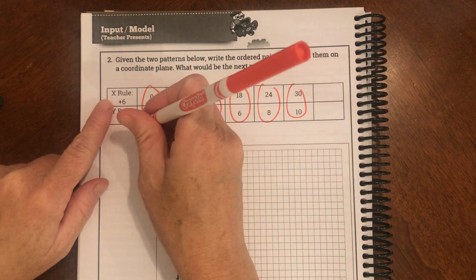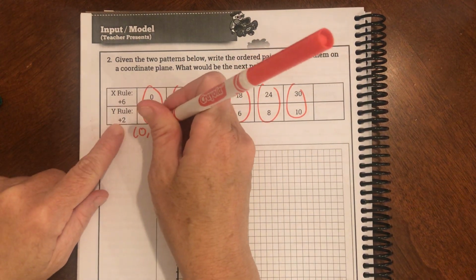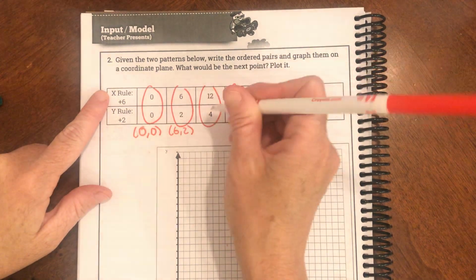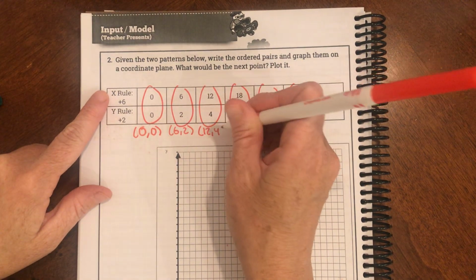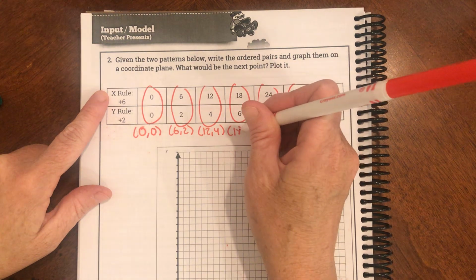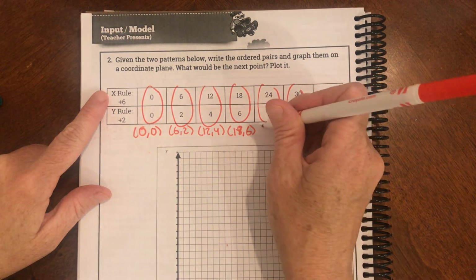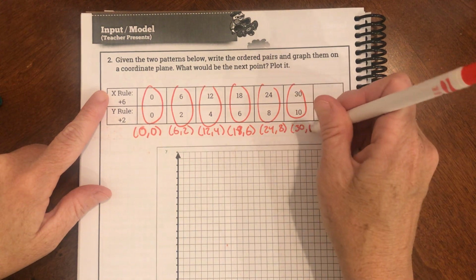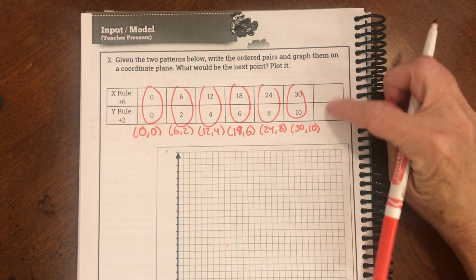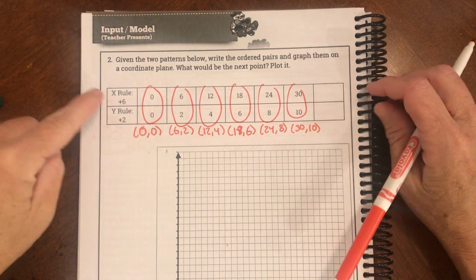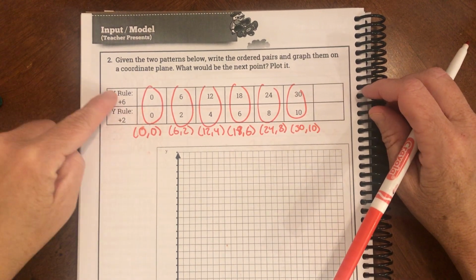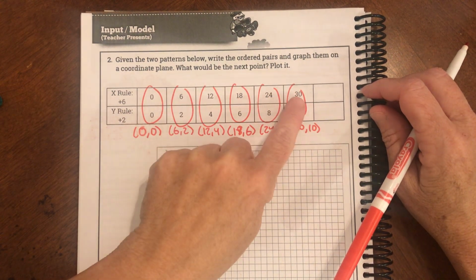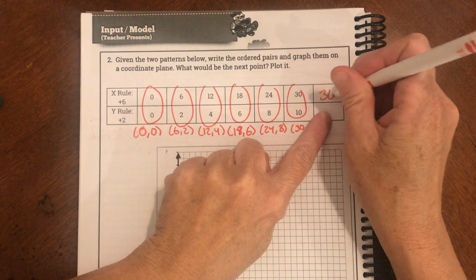So my first x, y is 0, 0. Then it's 6, 2, 12, 4, 18, 6, 24, 8, 30, 10. Okay, they want me to fill this one in. They tell me here the pattern is 6. The x's grow by 6. So 0, 6, 12, 18, 24, 30. So I'm going to say that's 36.